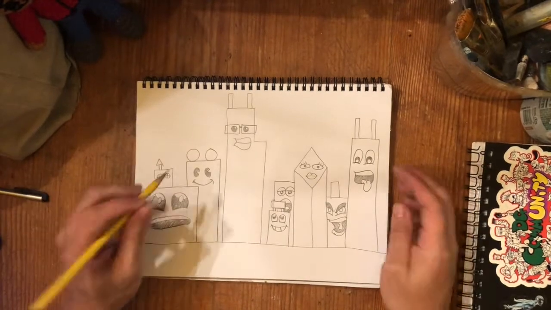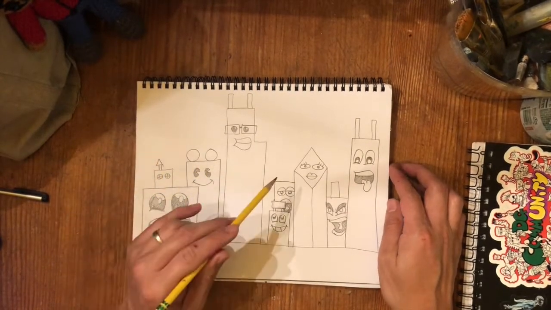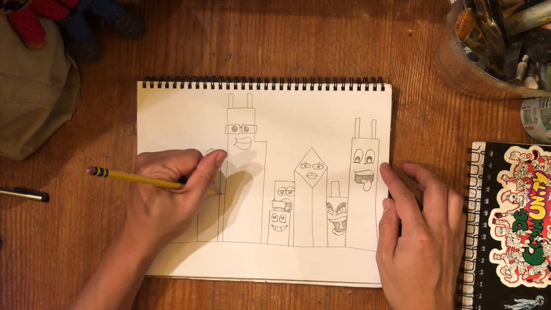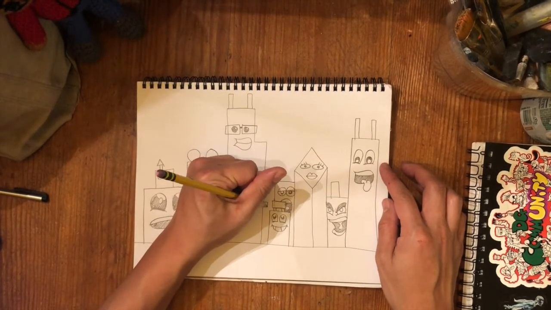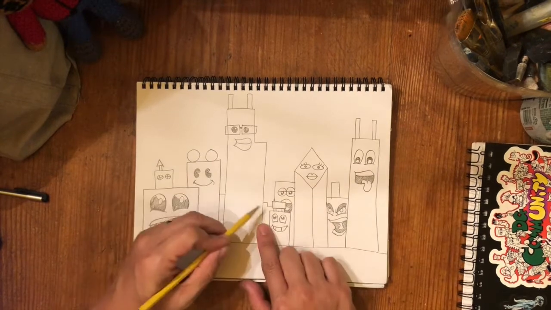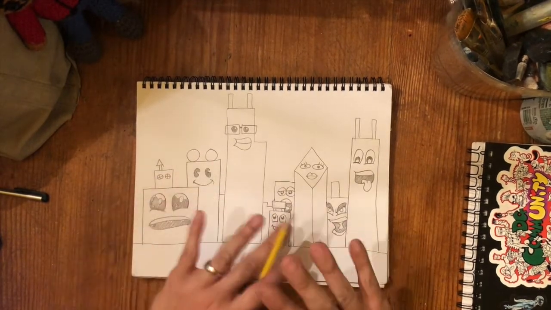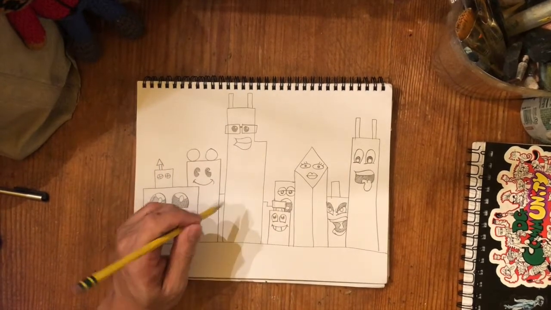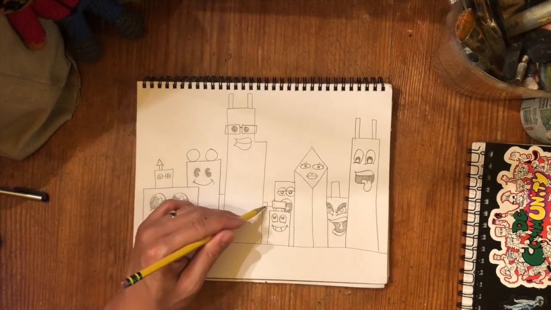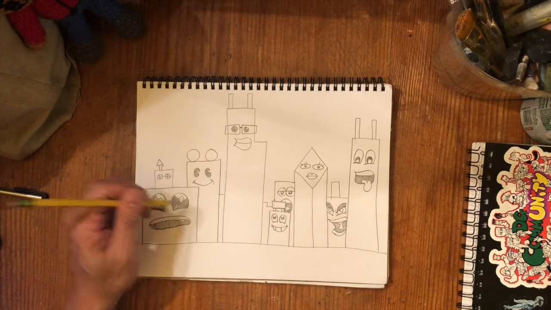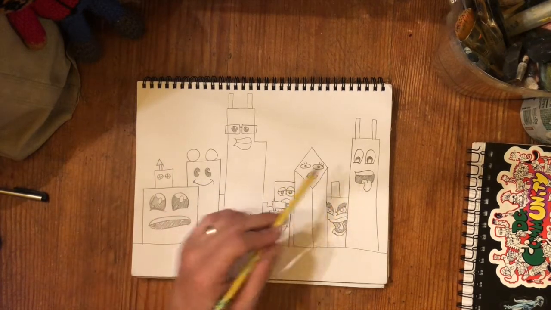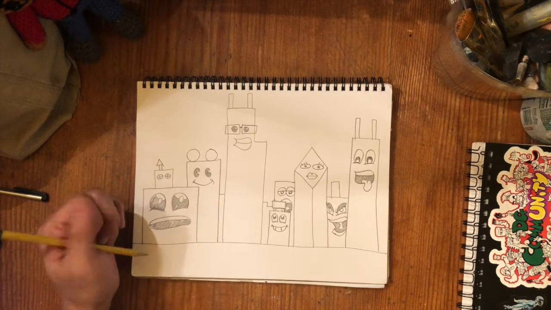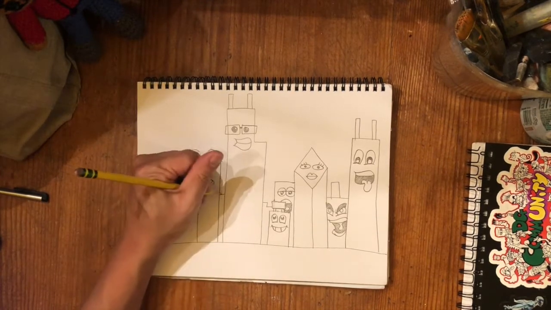So I have now finished adding a face to all of the buildings. Now, if you have buildings in the back, I know I'm adding them now, it would be too hard to add faces to those. They're just hidden in the back. So don't worry about that if you have buildings that small, okay? But any buildings where you think, oh, I have enough space to draw a face, do that, okay? I'm excited to see what you come up with.